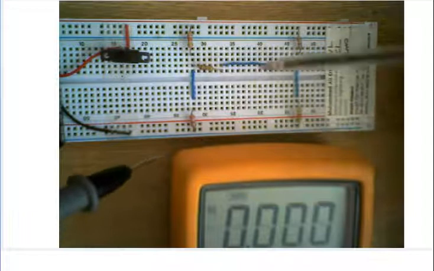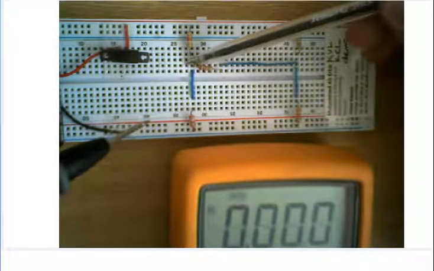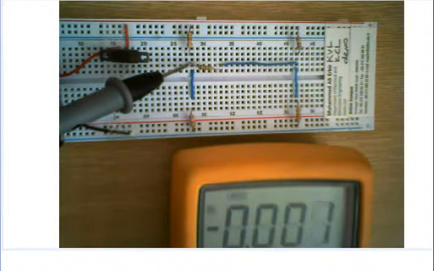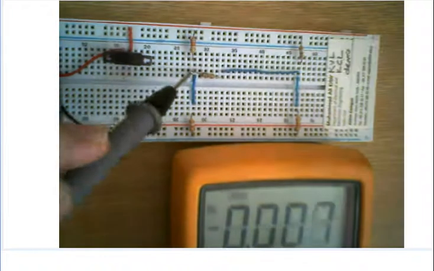For example, if you assume this midpoint as ground, then you have to touch the negative side of the multimeter to this point and then read the node voltages.